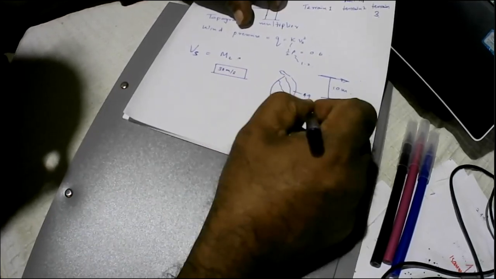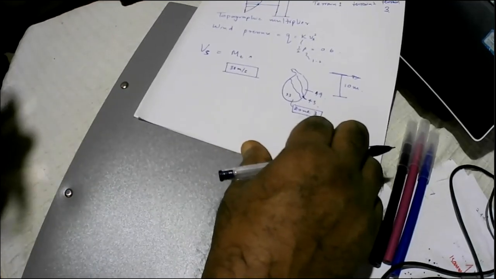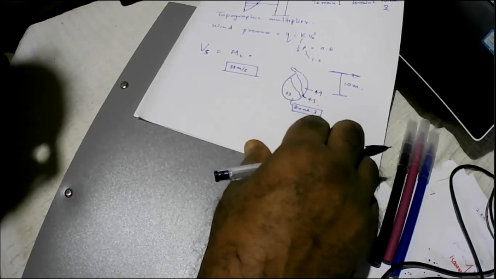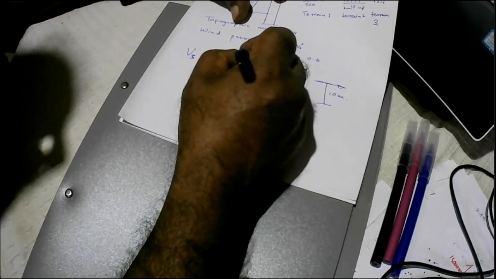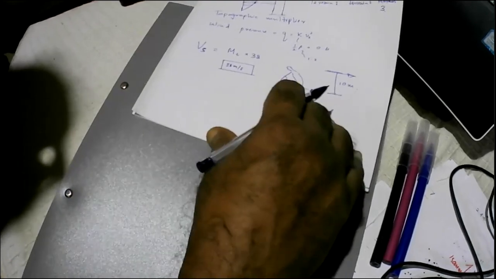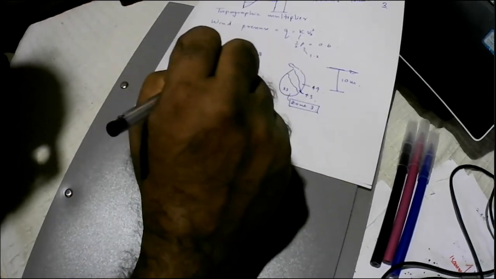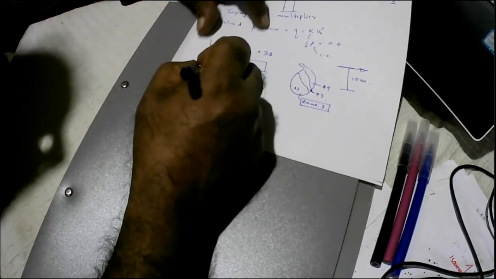So we'll use this value of 38 meters per second in zone 3. So you can find the wind velocity at different heights using this equation, and when you know the wind pressure, we can find the wind force.